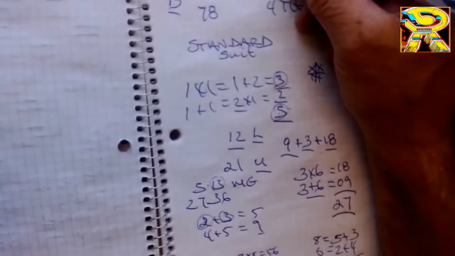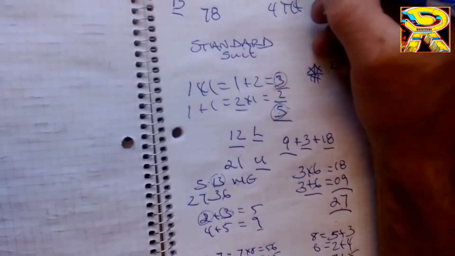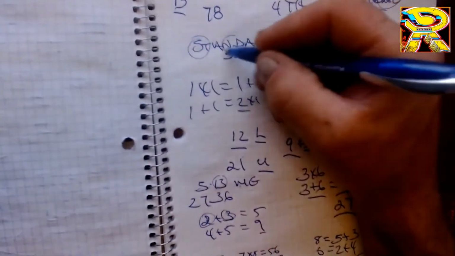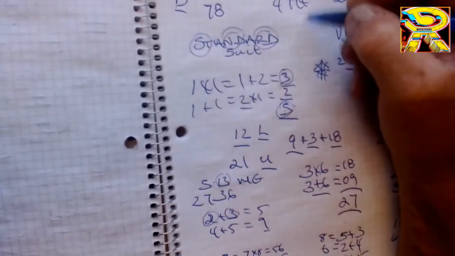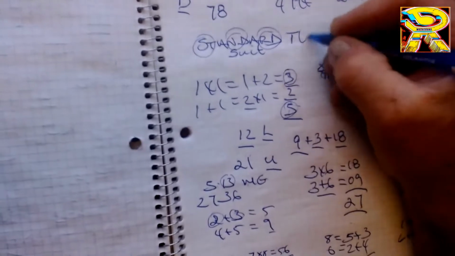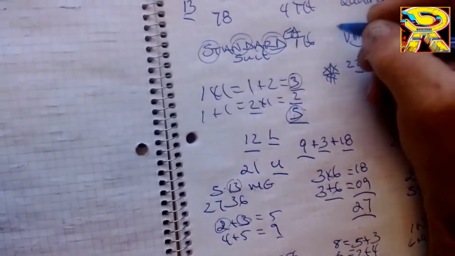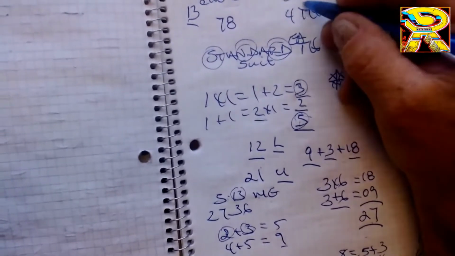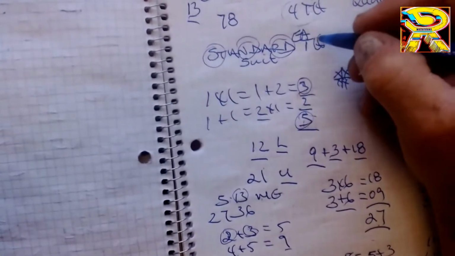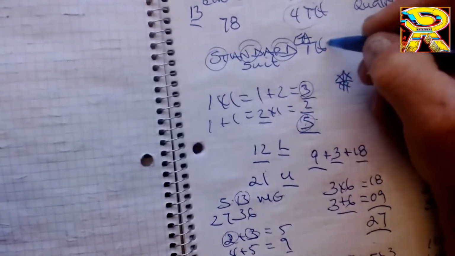Standard. What I just went through is ST and D RD. When you add runner up, you get TH. You get standard death, 8th. You double this up, this becomes 8th. 8th, death.